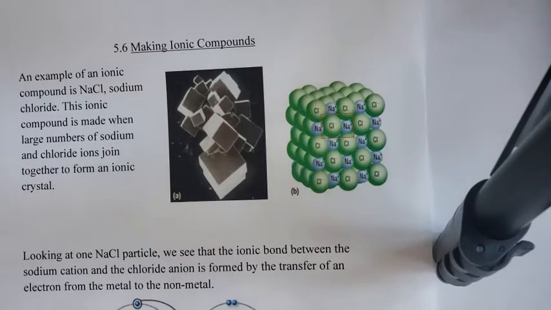Making ionic compounds. An ion is when an atom loses an electron or a couple electrons, or gains a couple electrons, to have a filled outer shell or a filled valence shell. And you may ask, well, where do these electrons go or where do they come from? Well, they come from another atom or two.